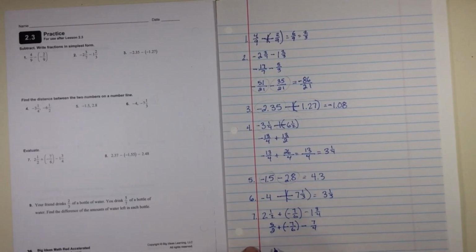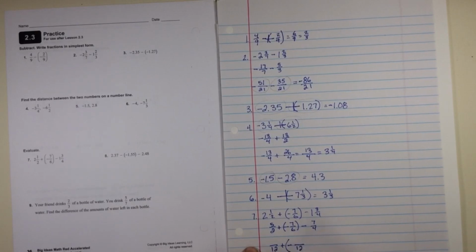And so this is something over 12 plus negative something over 12 minus something over 12. I multiply by 6 on the bottom. I multiply 6 on the top. I get 30. I multiply by 2 on the bottom. I multiply by 2 on the top and get 14. I multiply by 3 on the bottom. I multiply by 3 on the top and get 21.